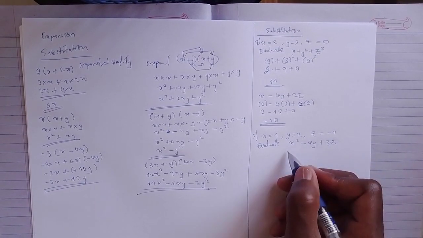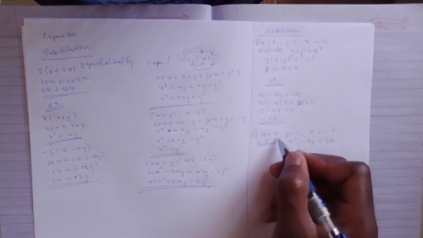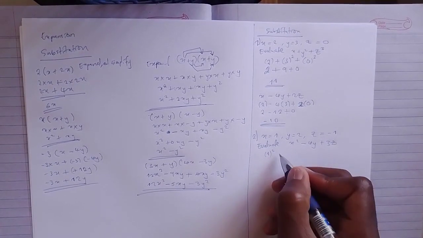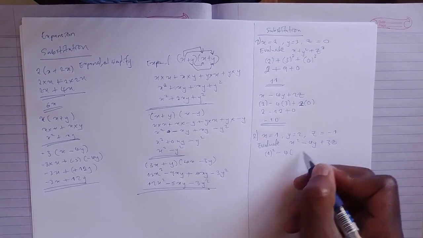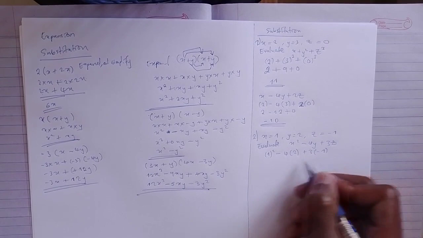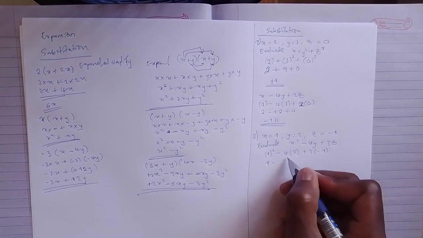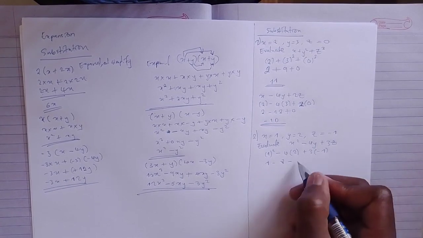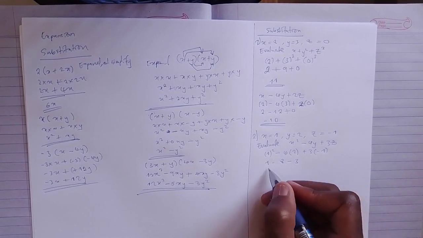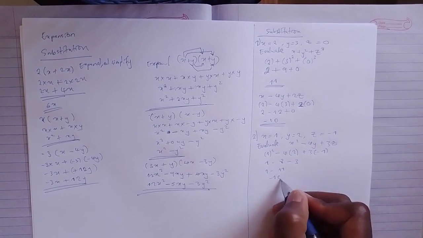Again, you just say x is equal to 1, so you say 1 squared minus 4, y is equal to 2, plus 3, z is negative 1. Then you simplify this. This becomes 1 minus 8 minus 3, which becomes 1 minus 11, which is negative 10.